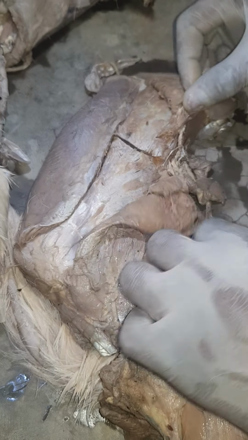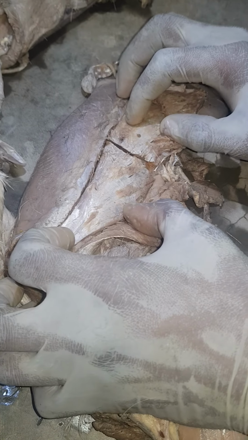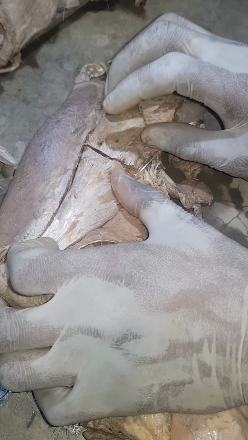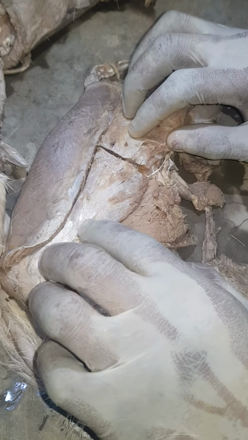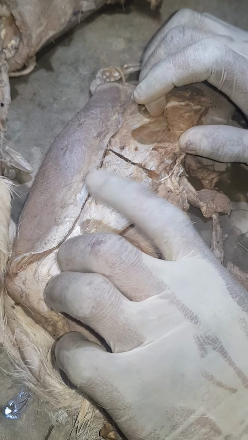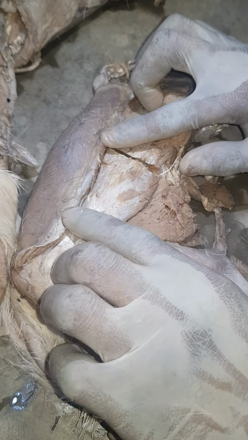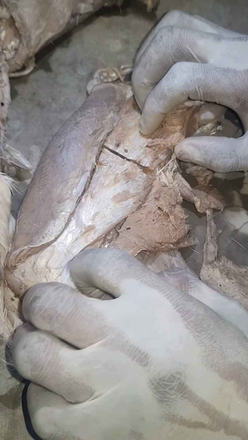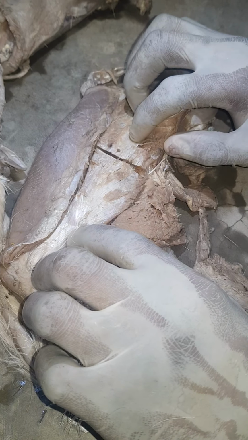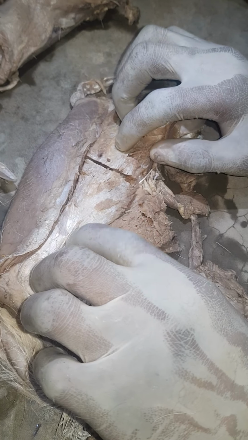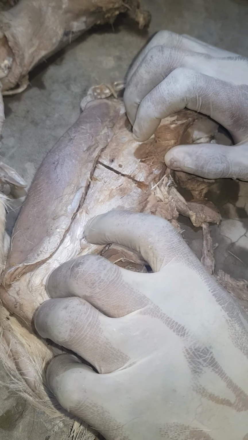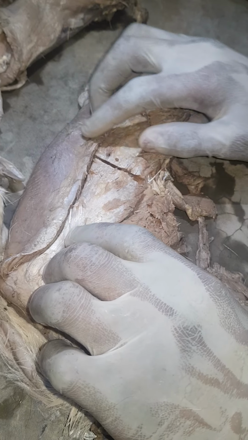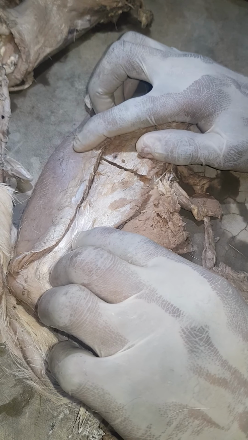Then after reflecting the deltoideus, we said we will see the infraspinatus muscle. The infraspinatus muscle lies in the infraspinous fossa. It originates from the infraspinous fossa and the scapular spine, and it inserts on the greater tubercle of the humerus. It is innervated by the suprascapular nerve, that's the nerve that also innervates the supraspinatus muscle.